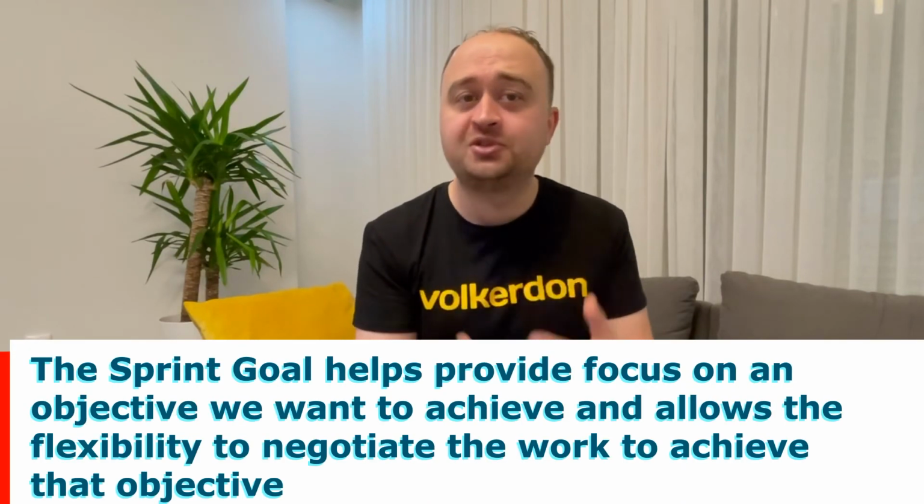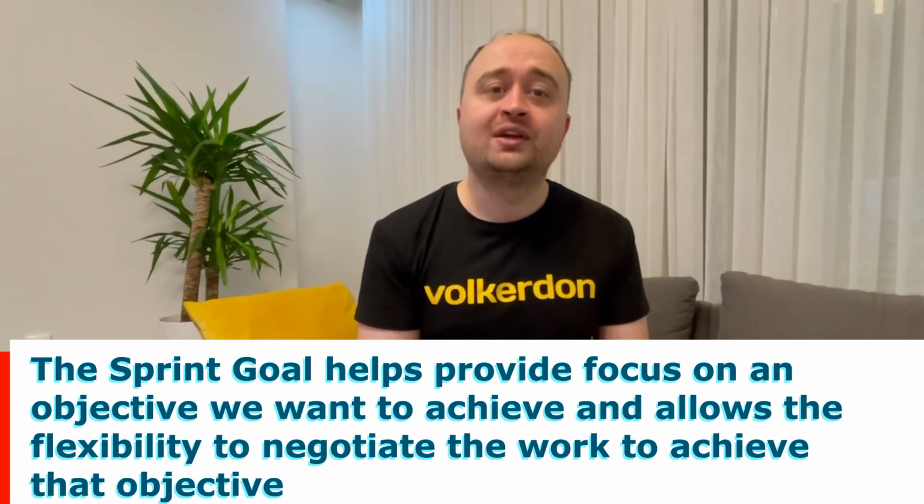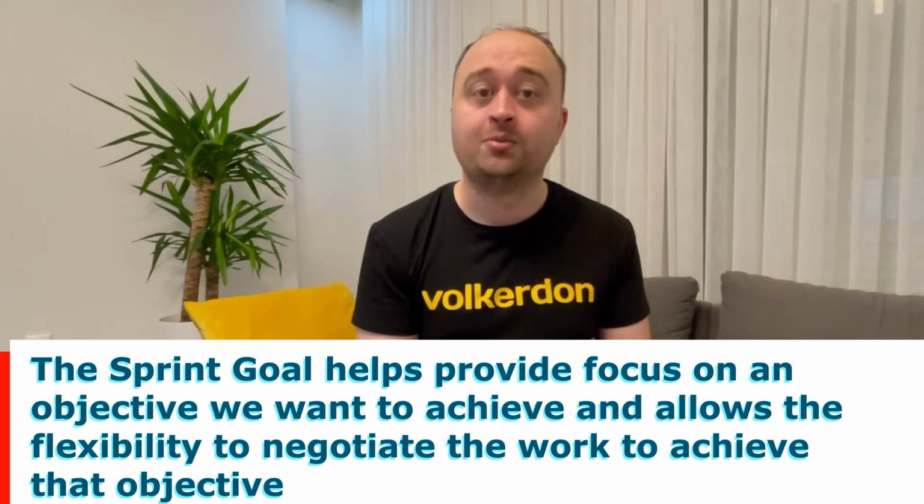When we create the sprint backlog, there is an expectation that work will emerge during the sprint. The scope may need to be renegotiated. The sprint goal helps to provide focus on an objective we want to achieve and allows the flexibility to negotiate the work to achieve that objective.